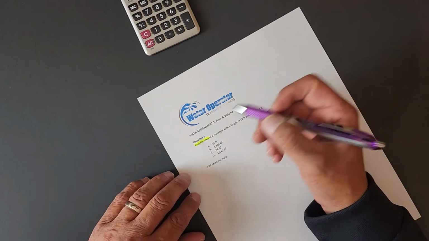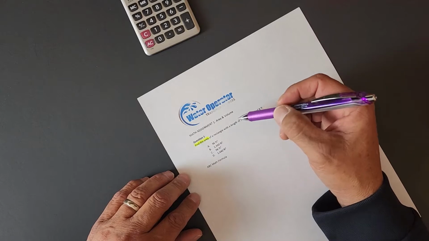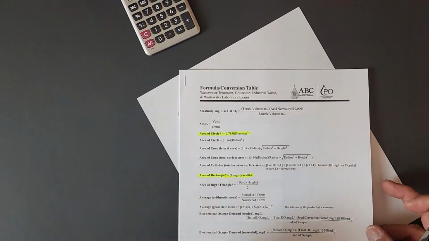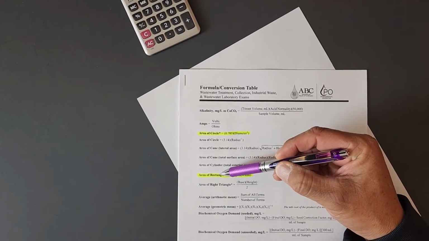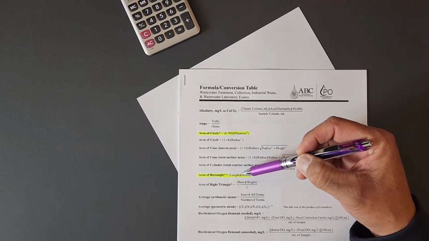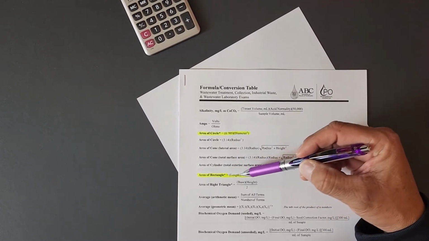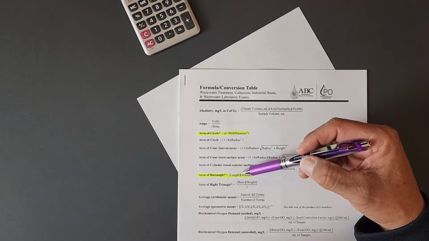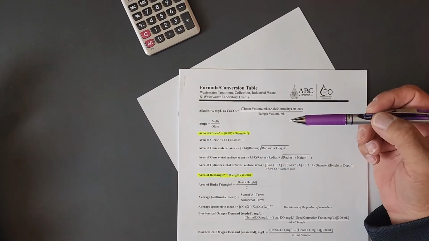So the first approach, find the area. Now, find the area of a rectangle with the length and the width. Let's go to our math formula sheet. And right here on the first page, area of a rectangle equals length times width. Now you'll see there's no units of measure there. There's no units of measure that says the length is in inches or feet or some other unit of measure.